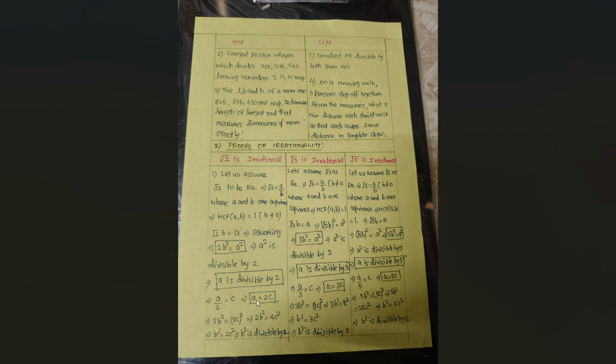So you cross multiply, a is equal to 2c, and you have to substitute it in this equation, 2b square equal to a square. So you will be getting 2b square equal to 2c whole square, which is 2b square equal to 4c square. So from this you can write b square equal to 2c square, which is b square is divisible by 2. Once proving b square is divisible by 2, we can now prove that b is divisible by 2. So both a and b are divisible by 2.